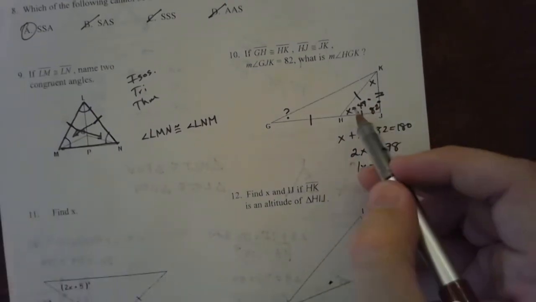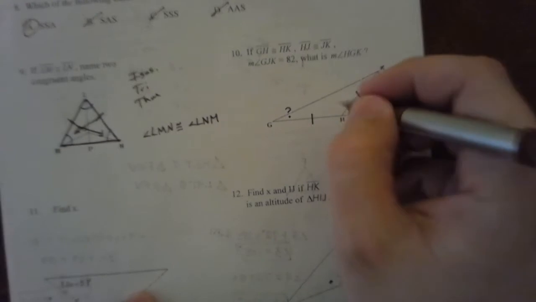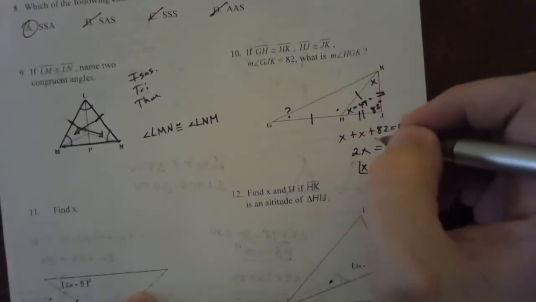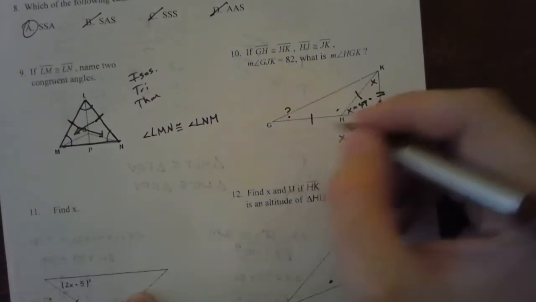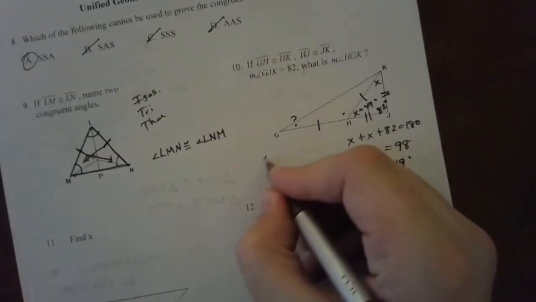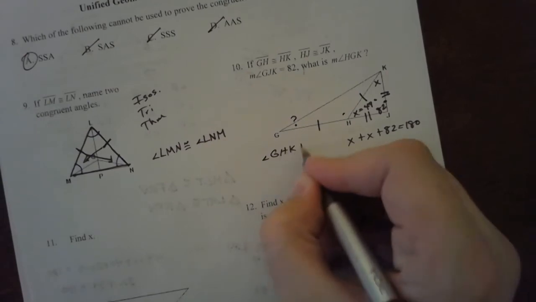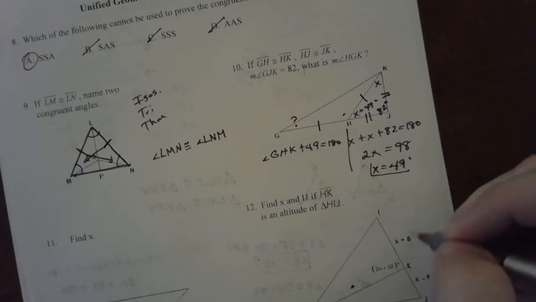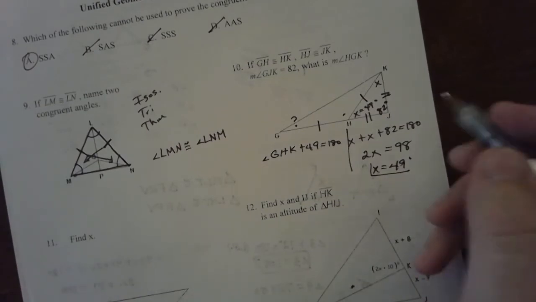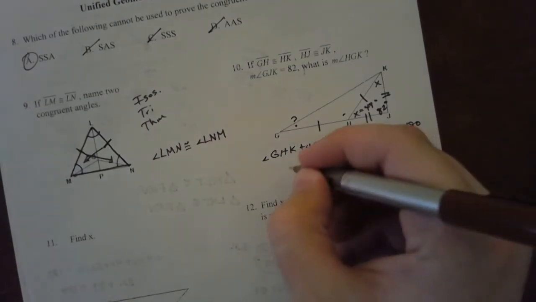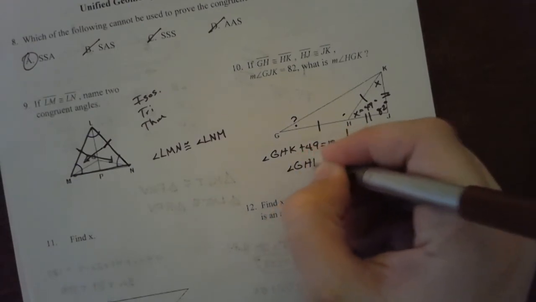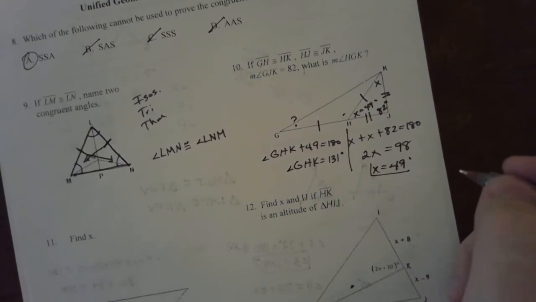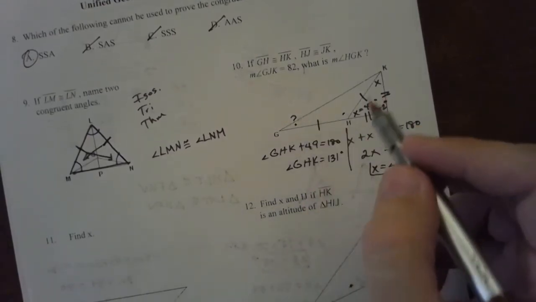All right, so next up, let's look for this angle right here. Well, if the angle I just found is 49 degrees, and angle GHK, if I add those two together, I'll get 180, because they're on a straight line, making them a linear pair. So subtract 49 there, and angle GHK will equal 131 degrees. So now I can finally get around to solving for the angle that I want.